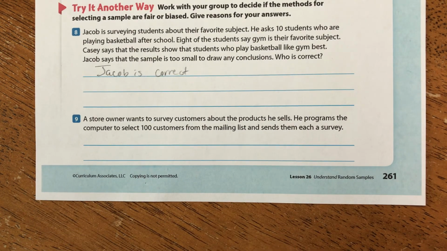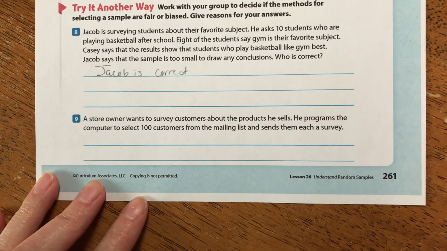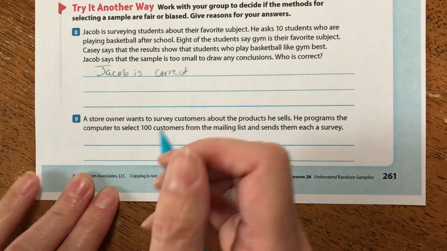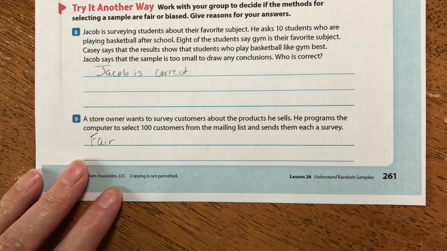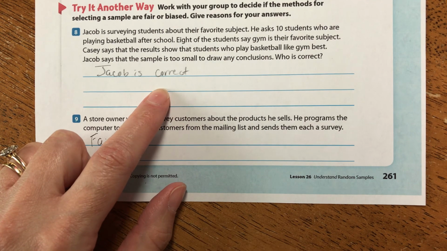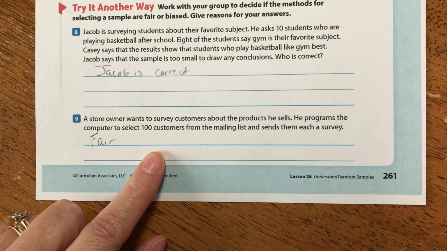A store owner wants to survey customers about the products that he sells. He programs the computer to select 100 customers from the mailing list and sends them each the survey. Okay, what do you guys think? Is this fair or biased? The computer selects customers from the mailing list and he mails those people the survey. Yes, this is definitely fair. And why is it fair? Because every person has a chance of being selected. Up here, did every basketball player have a chance of being selected? No, just the 10 that he saw. So this is fair because everybody's on the mailing list, so everybody gets a chance.